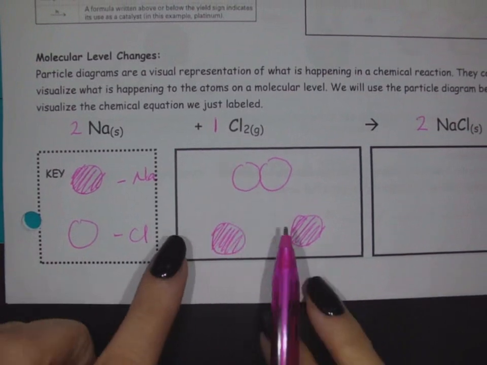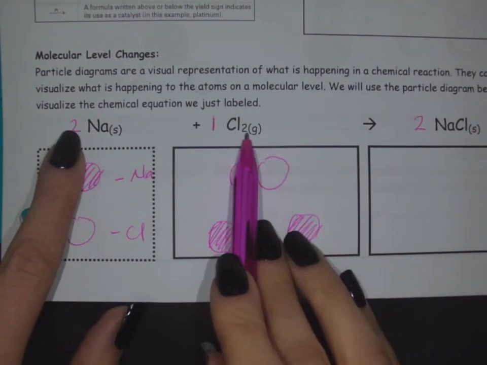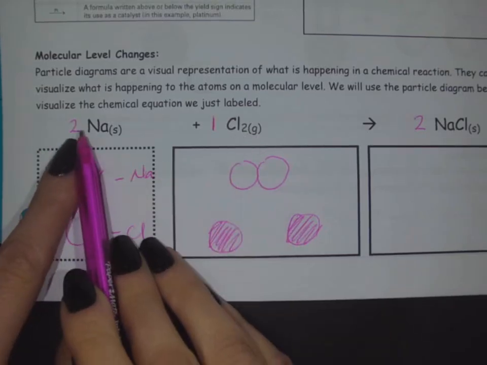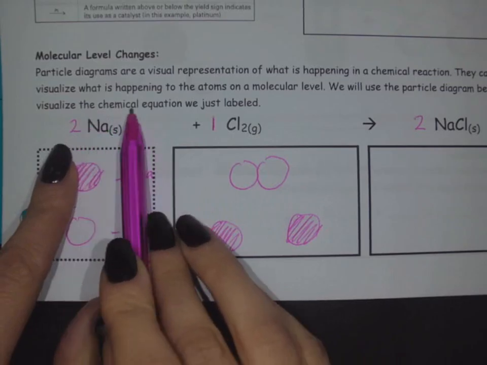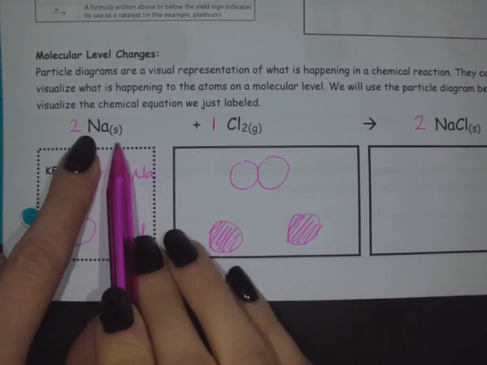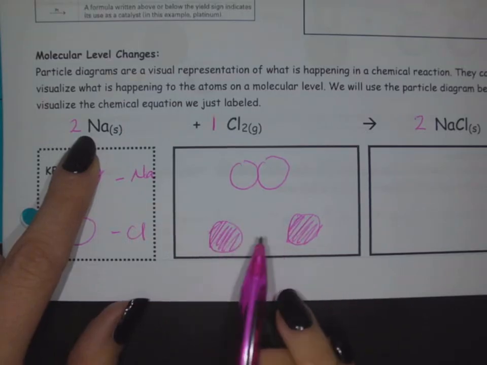So I have 2 sodium atoms and 2 chlorine atoms, but look at how different these are. This is the difference between a subscript of 2 and a coefficient of 2. A coefficient says I have 2 of whatever's behind it, and what happens to be behind it is a single sodium atom. So here's 1 sodium atom, and there's the second sodium atom. They are not chemically bonded.